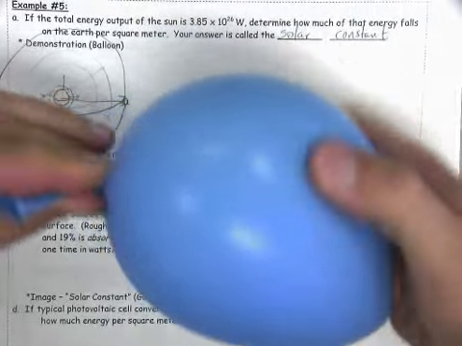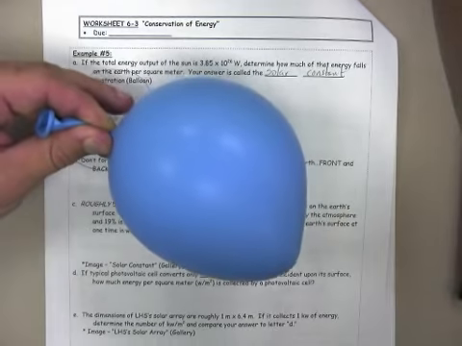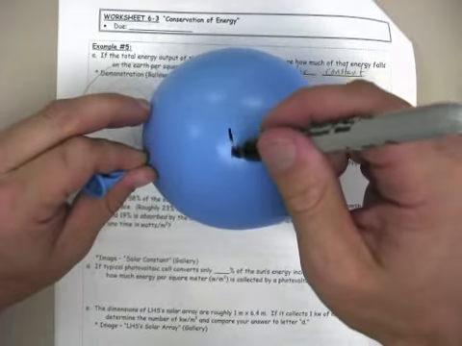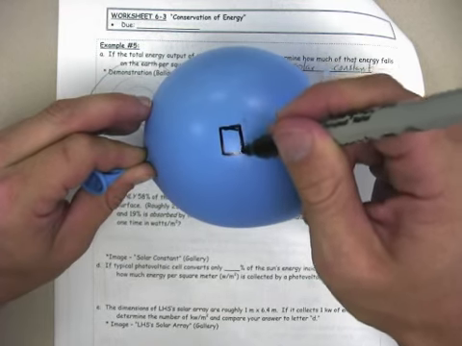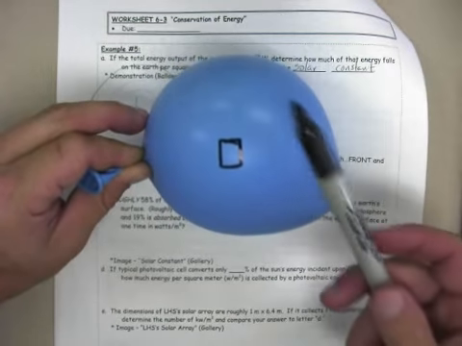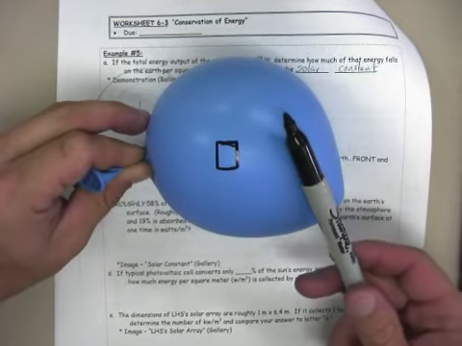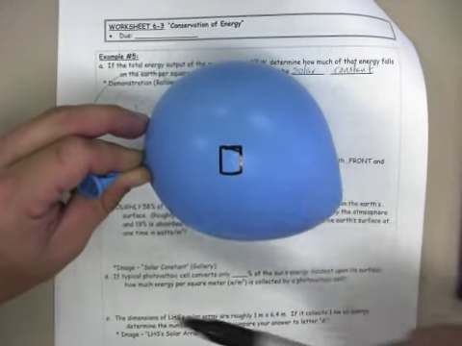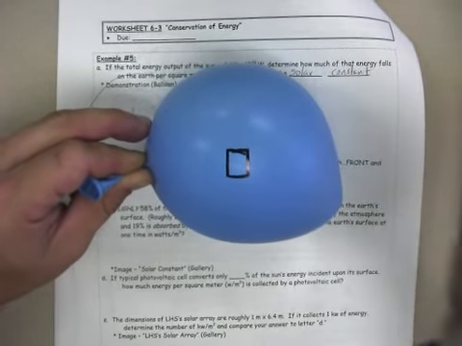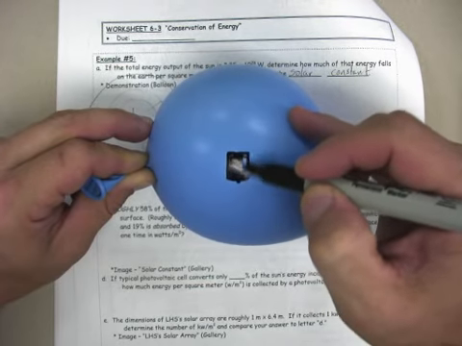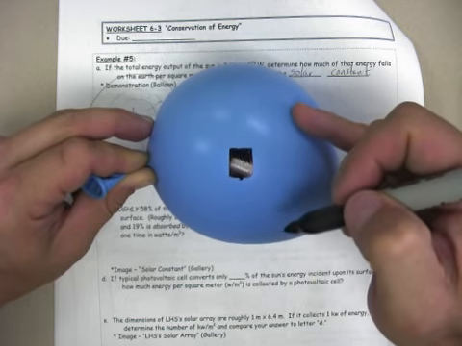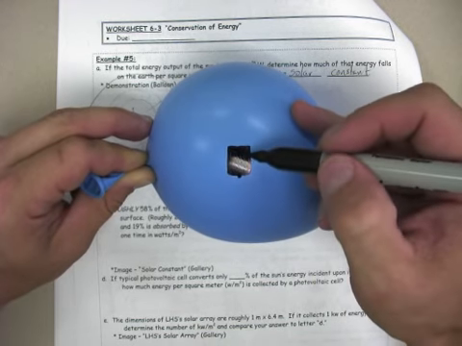All right, so let's say this balloon represents the sun. I'm going to kind of pull this out a little bit, and let's say I take a Sharpie and just sketch, real quick, a square meter on there. And let's say that the rubber that's making the balloon represents the energy of the sun. And if I were to measure how much plastic would be inside of this square here, that would tell me how much energy per square centimeter.